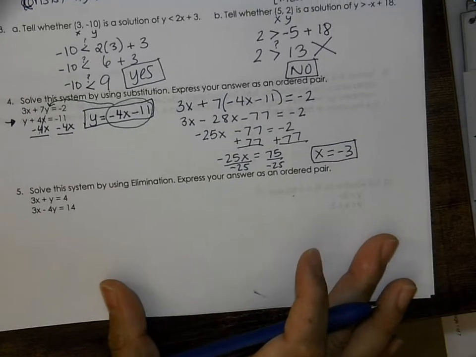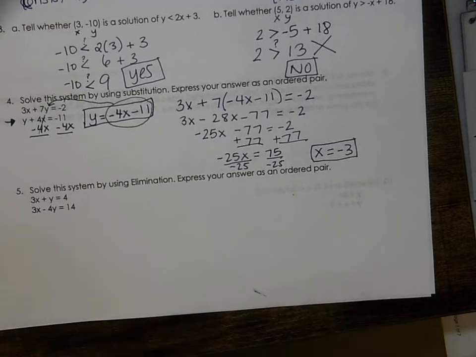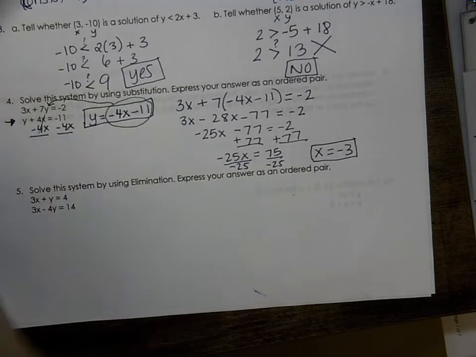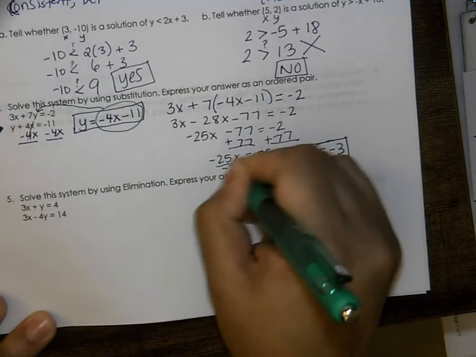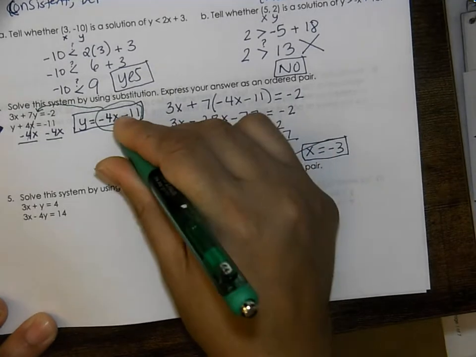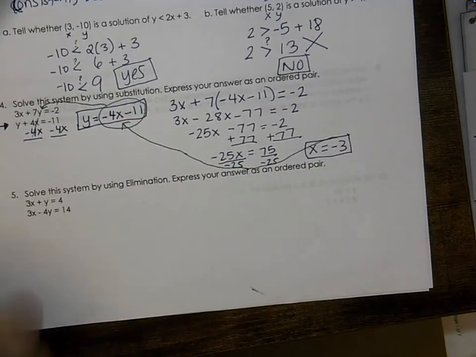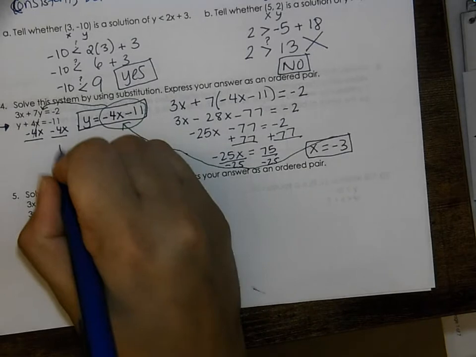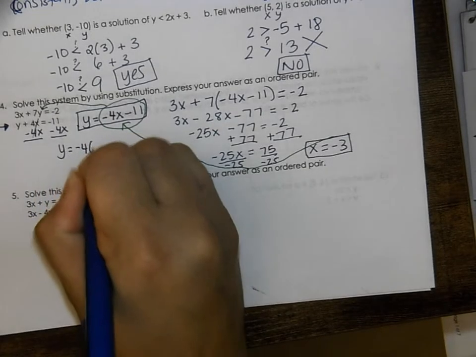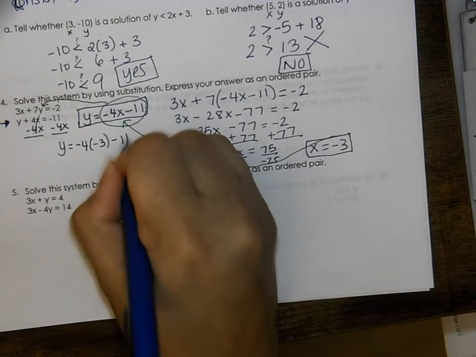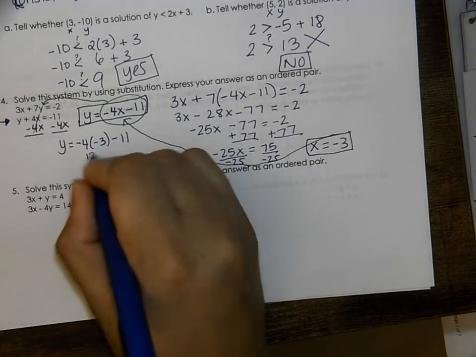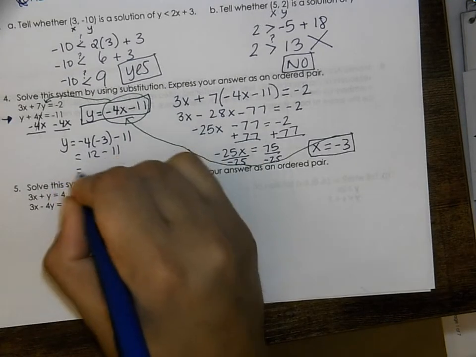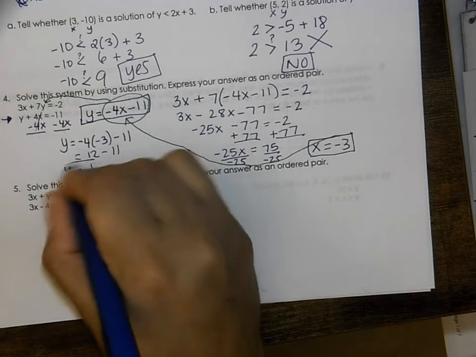Okay, once I have part of my answer, my x, I need to find my y by taking my answer, this -3, and substituting it back in here. So we have y equals -4 times -3 minus 11. This would be positive 12 minus 11, which is 1. y equals 1.